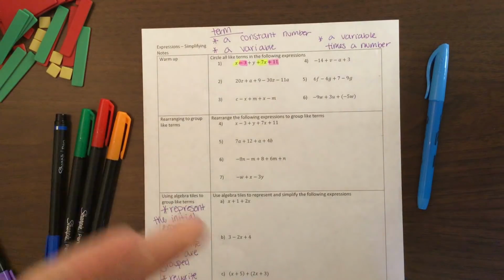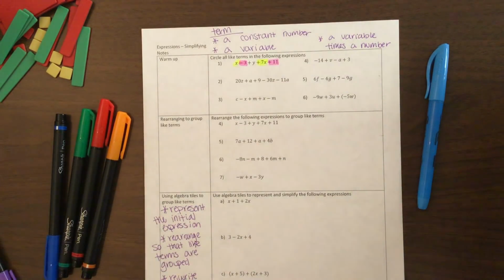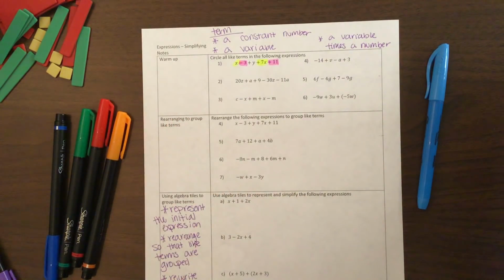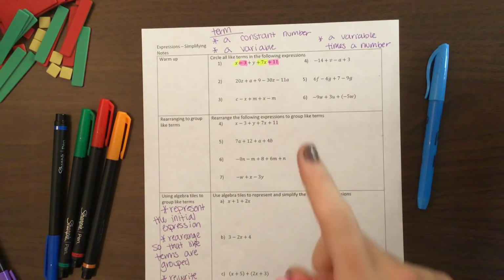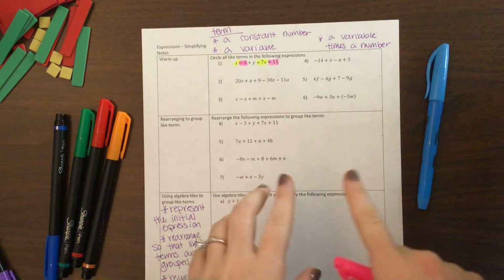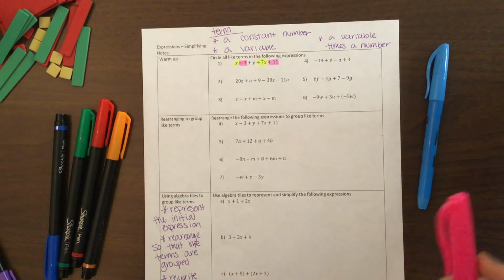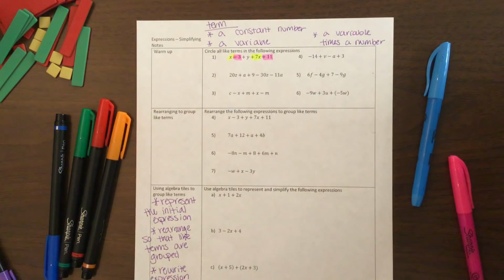If you want further proof of why, you can ask and I'll tell you. But the short way to know is that if it's a constant, its like term is also going to be a constant. So if I have a number without a variable and another number without a variable, those are going to be like terms. So all I'm doing is circling them, or I'm going to highlight them in different colors.